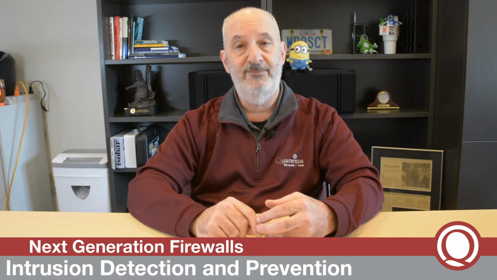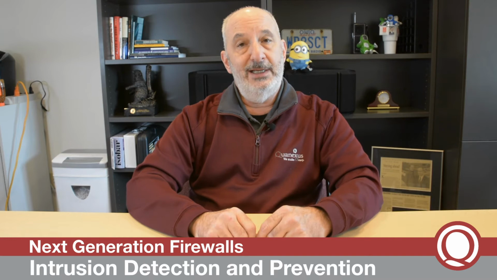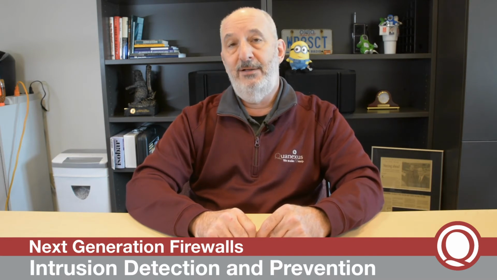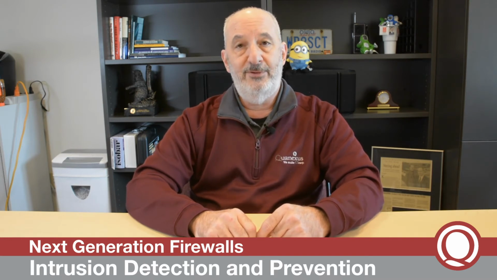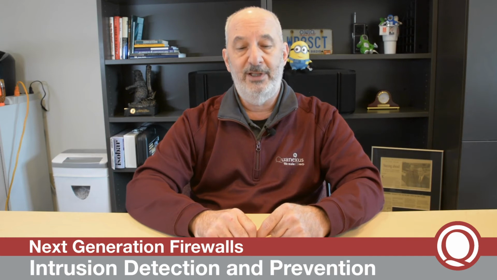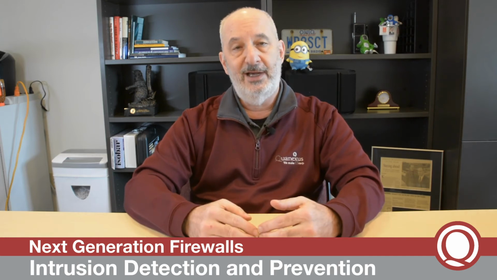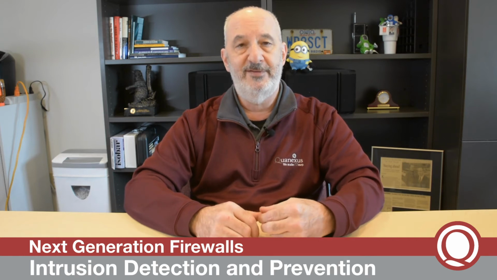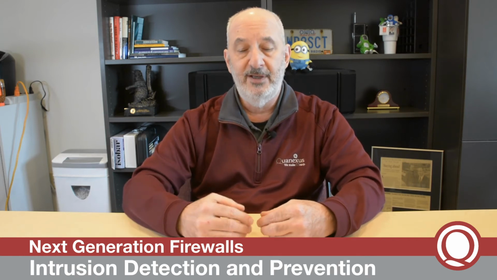Intrusion detection and prevention. When something bad is trying to get into the network, if it succeeds, it tries to go out to what's called a command and control center. This is typically ransomware before it encrypts the traffic on your computer. With IDS and IPS, it's looking for signatures and it's looking for communication channels. So the IDS IPS filter in the next generation firewall can stop bad things from happening at that level.